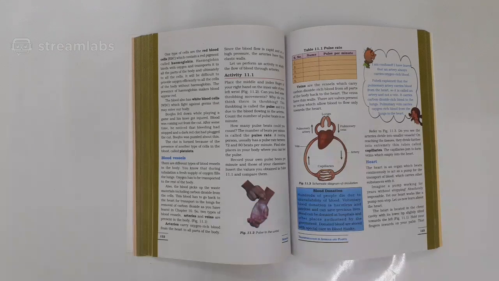They provide immunity, that is the natural power of defense of any organism against diseases or infections. The disease causing microbes are called pathogens. Then the blood platelets, which are responsible for the clotting of blood, that is the prevention of loss of blood.